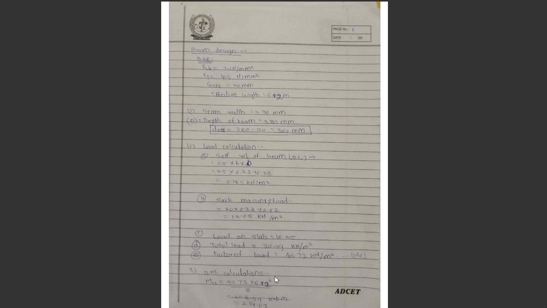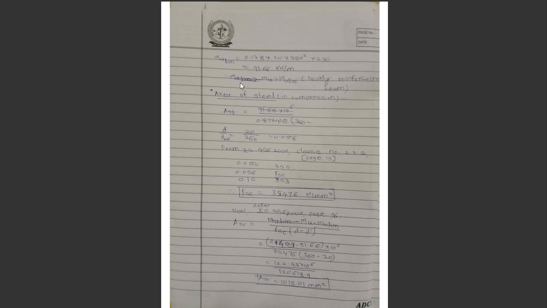Then bending moment calculation. In bending moment calculation, Mu is equal to Wu, that means factored load, into Lx effective whole square divided by 8. After calculating this, we will go for the Mu limit. Mu limit will be calculated as 0.138 into fck into b into d square. After that, if my Mu is greater than Mu limit, then we have to go for doubly reinforced beam.